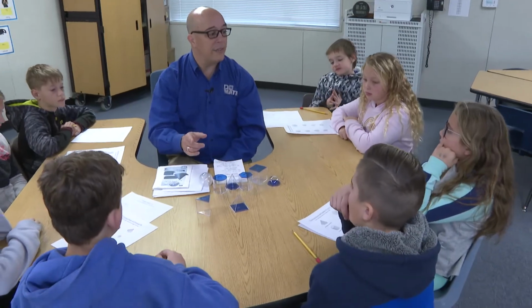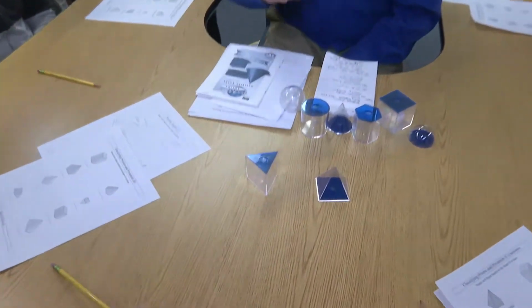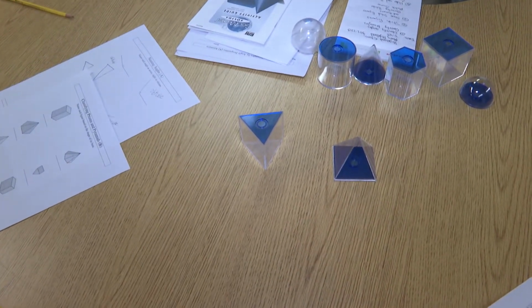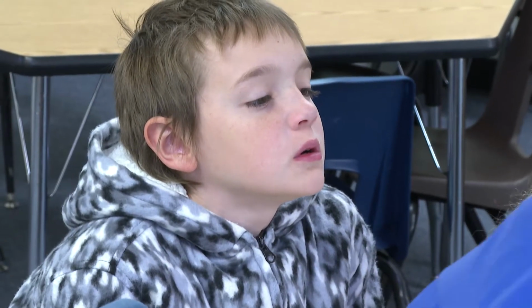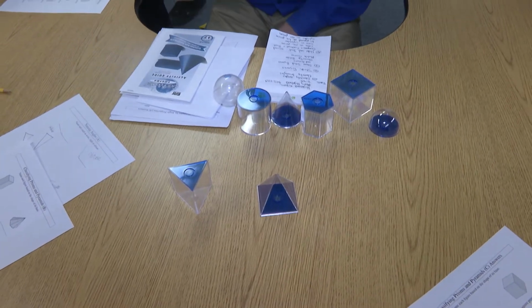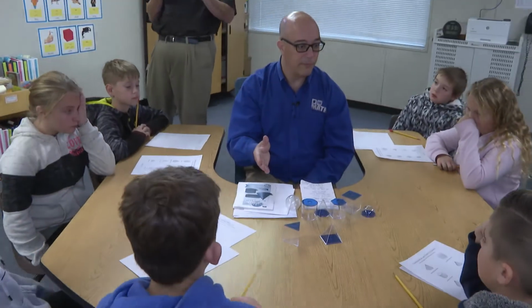And the way we classify it is we take a look at the base. So you can take a look at the blue part. We know that it's a triangle, right? So it's a triangular prism. This we know is a pyramid. Now take a look at the blue part. What shape is that? Square. It's a square. So it's a what? Square pyramid, right? So they're either pyramids or prisms.